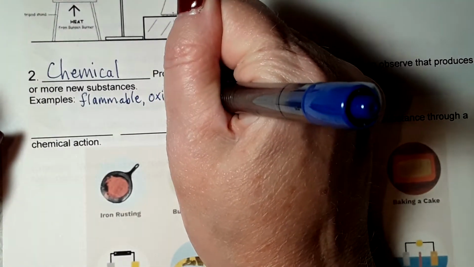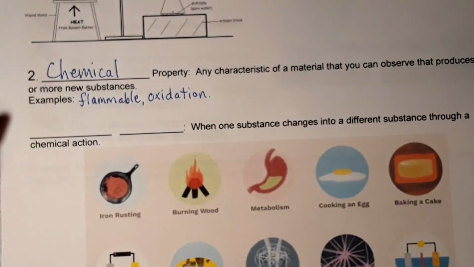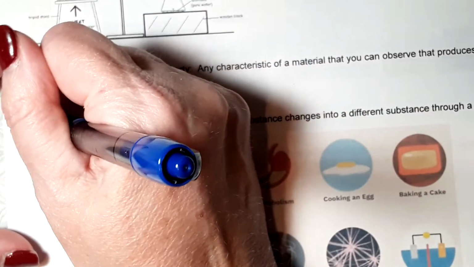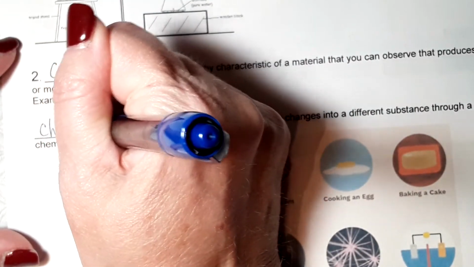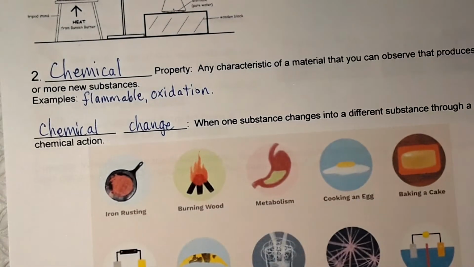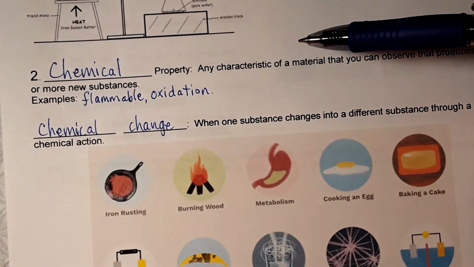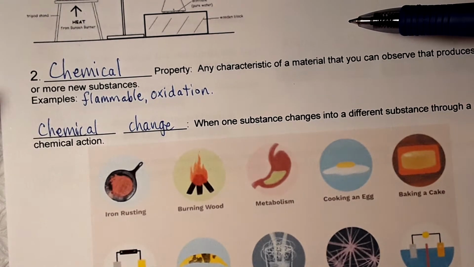Oxidation. Sometimes they're the same thing, sometimes they're not. Oxidation is also another chemical property. There are others, but I want to focus on these for right now. Chemical change is what takes place when you use a chemical process to convert one substance into another.